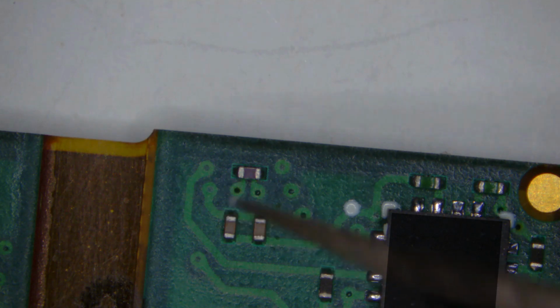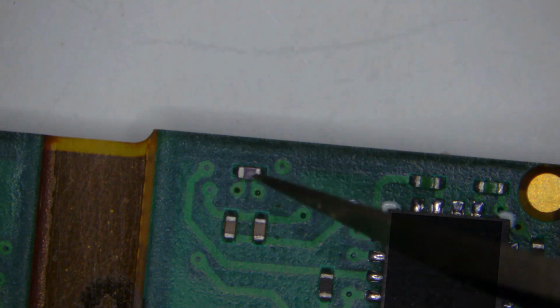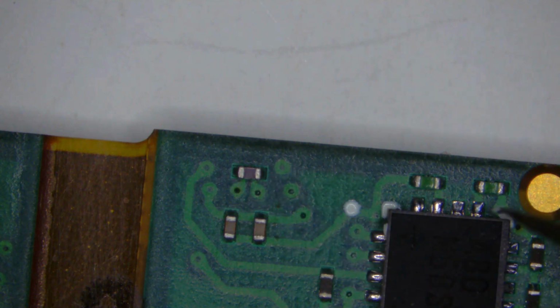Then you have a couple of mounted connectors. These are SMT connectors, maybe resistors or something. So yes, they are SMT mounted. I will show you in a second. Okay, let's take a look here.